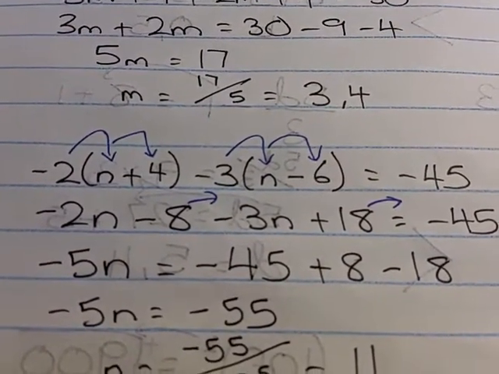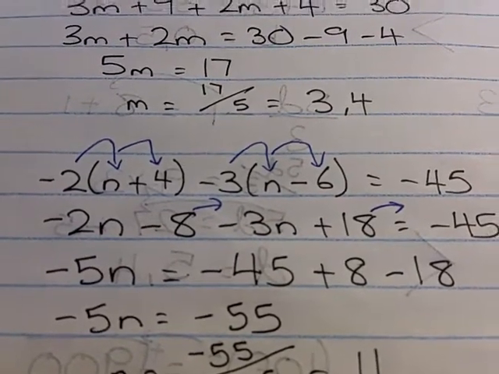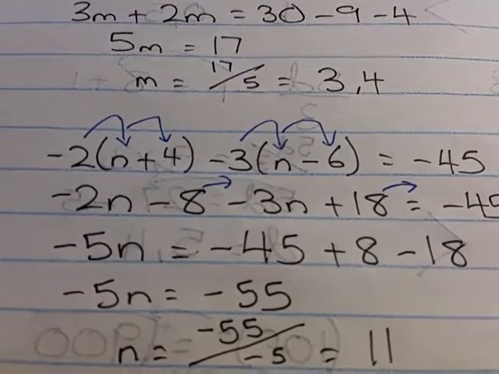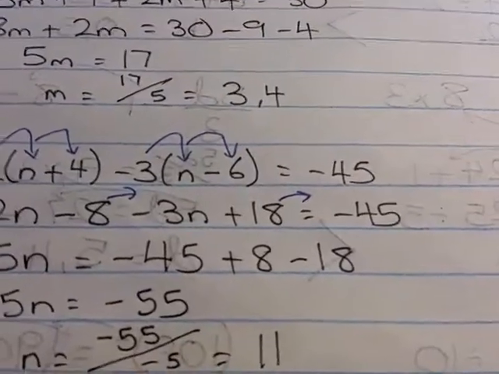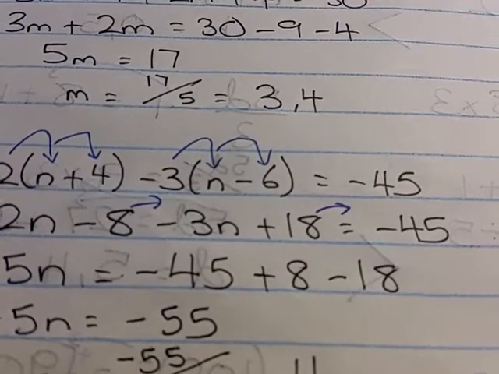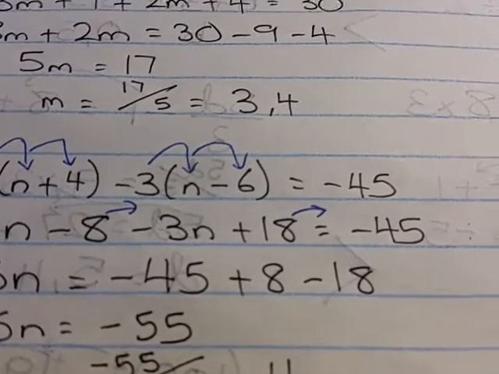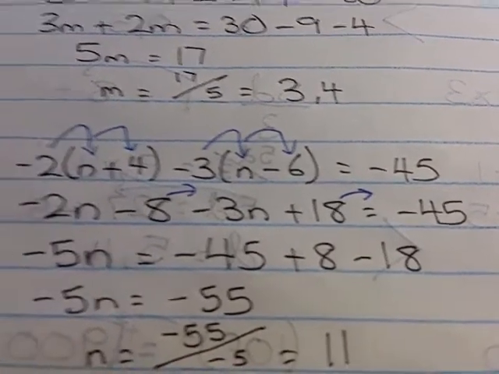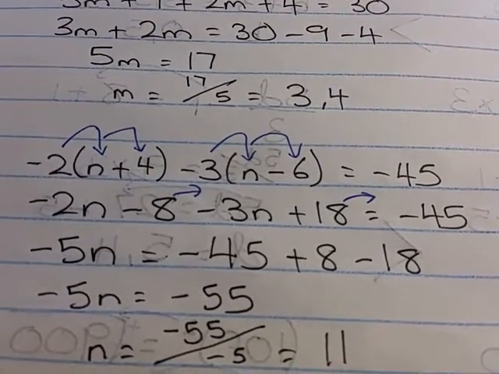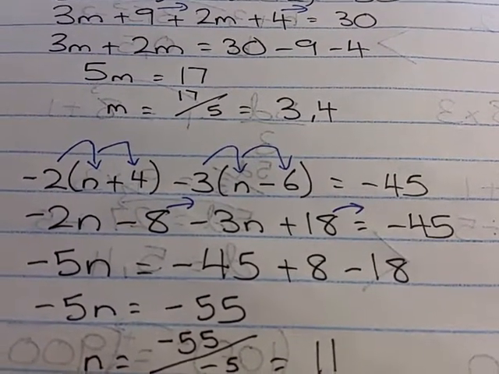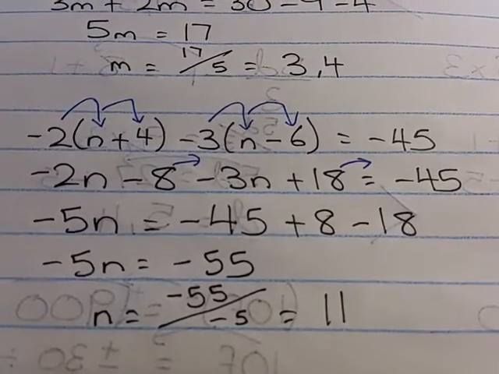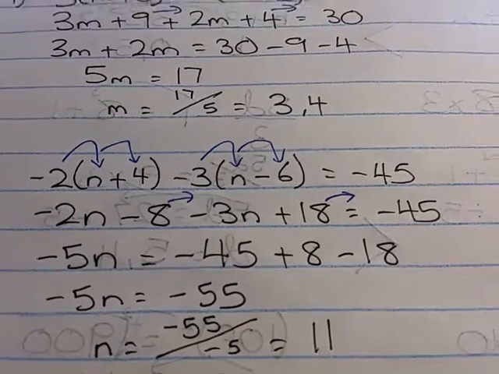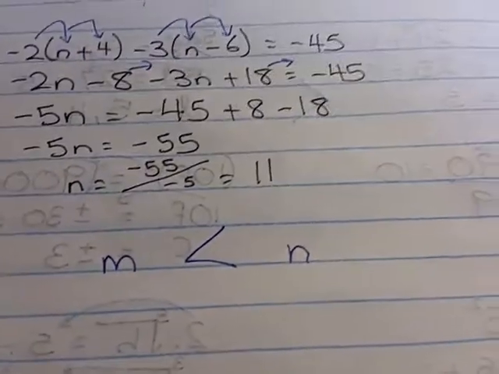Keep the n's on the left-hand side, so you end up with negative 2n minus 3n, which gives you negative 5n. The negative 8 goes across and becomes a positive 8, and the positive 18 becomes a negative 18. All in all, negative 5n will equal negative 55, and therefore n is going to be negative 55 divided by negative 5, which gives you 11, and thus m is smaller than n.